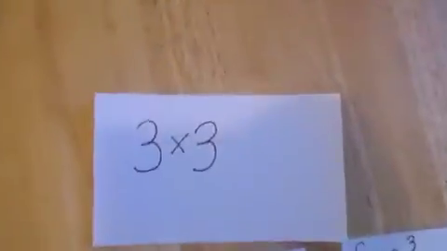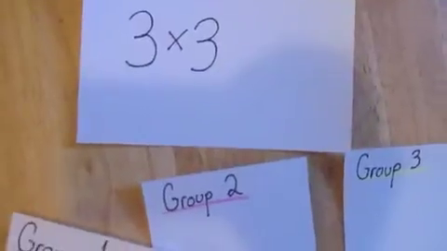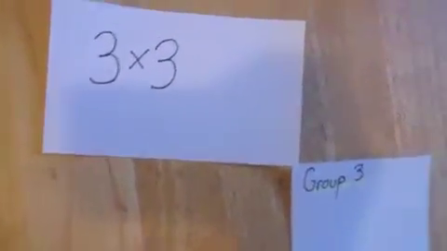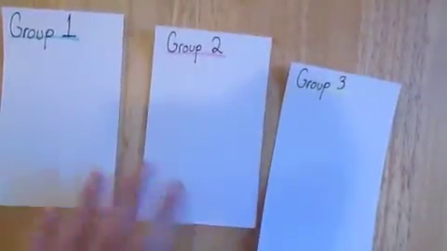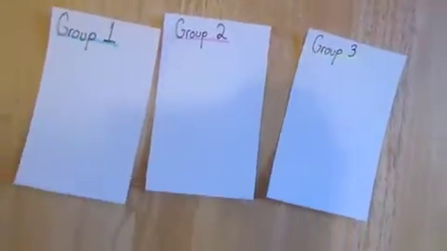So we have 3 times 3. Now this means that we have 3 groups of 3. So let's make a visual representation of this. We have 1, 2, 3 groups. And we know that each group has 3 dogs.